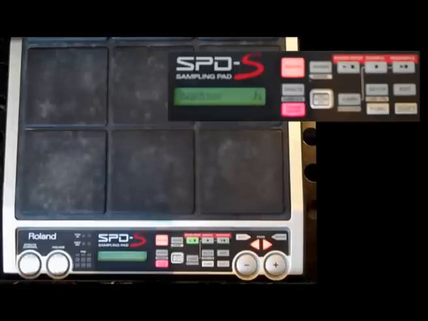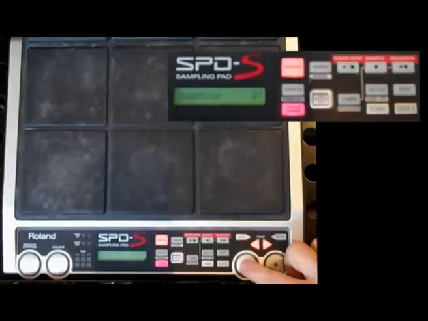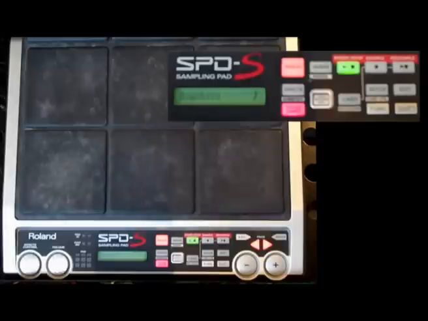If you don't want it to quantize at all, you can use the plus button one more time and it will go to off, and the SPD-S will then record exactly what you play, mistakes and all. We'll choose quantize to a 16th note or a semi-quaver. Then we'll use our right arrow to go to loop length. At the moment this will record a 1 bar loop, but you can change that with the plus and minus keys to a 2 bar, 4 bar, whatever you want. We'll just have a 1 bar loop.